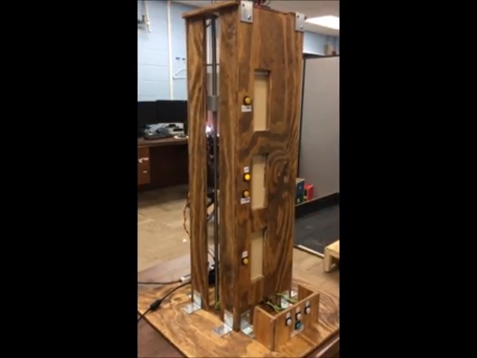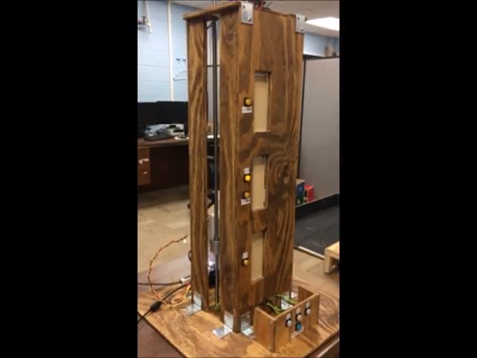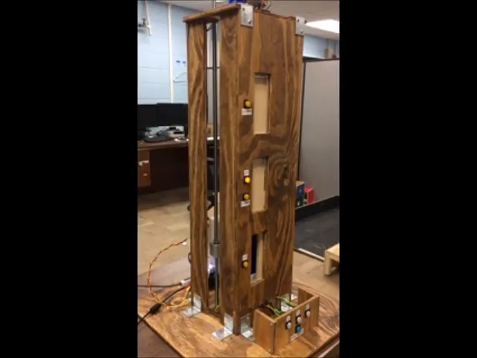So as we can see, it did not process that up request, but it will process the request from within the cart. And once it completes the request to go down to floor 1, then it will process the up request from floor 2.